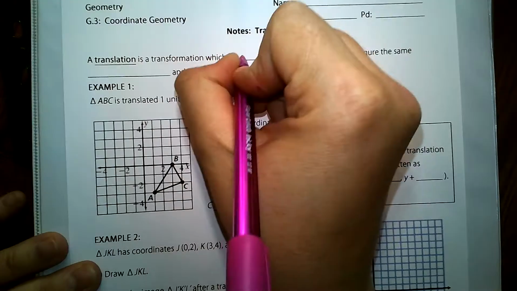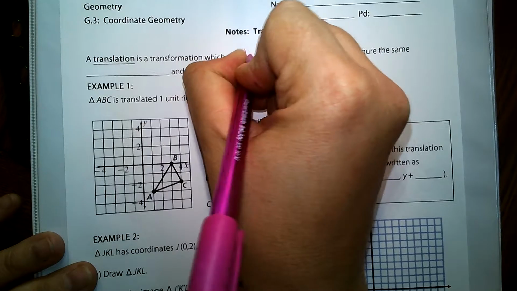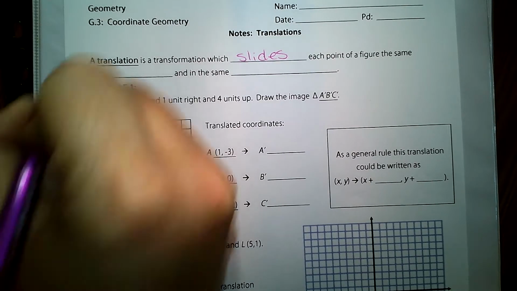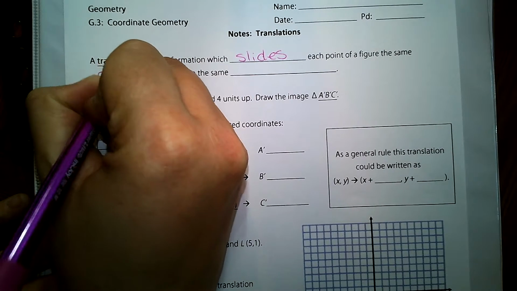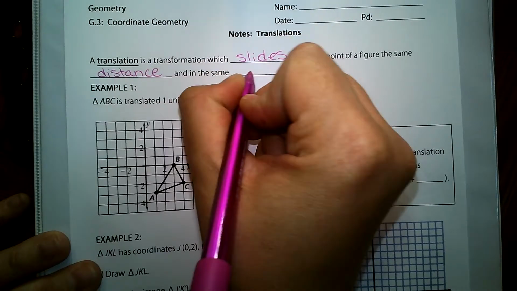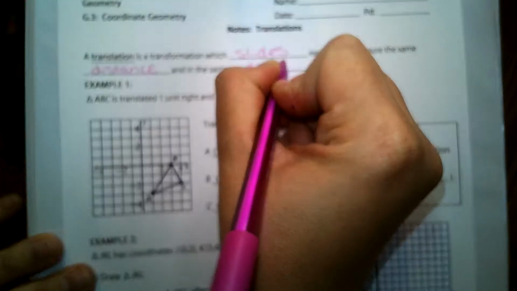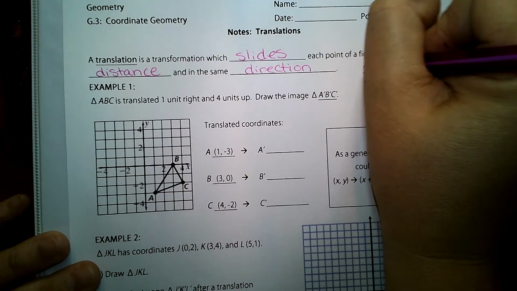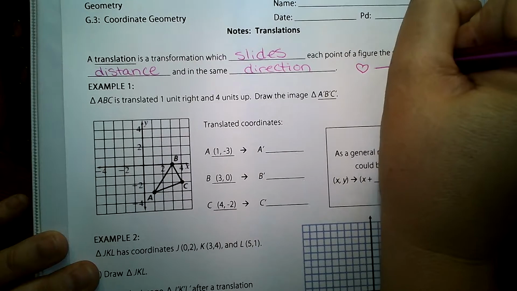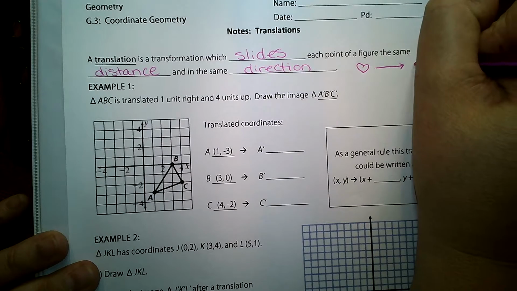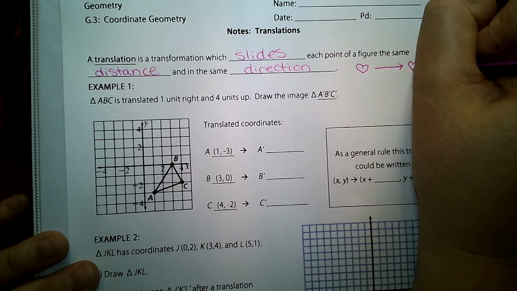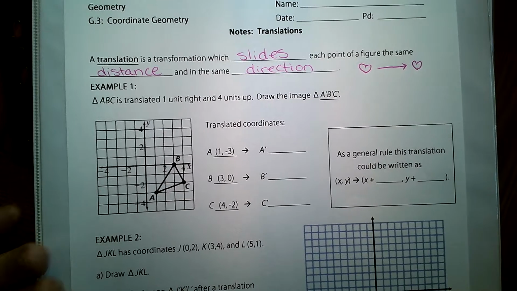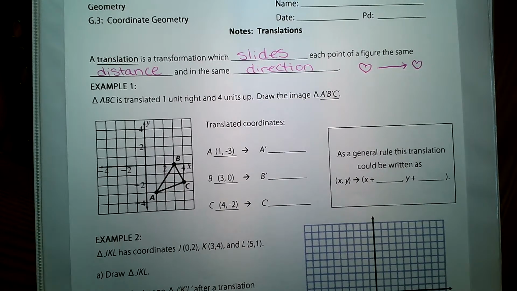A translation is a transformation which slides each point of a figure the same distance in the same direction. So we could take a simple figure, like a heart, and slide it the same amount. Each point slides the same amount, and it produces a congruent heart. Let's see what it looks like on a Cartesian plane.